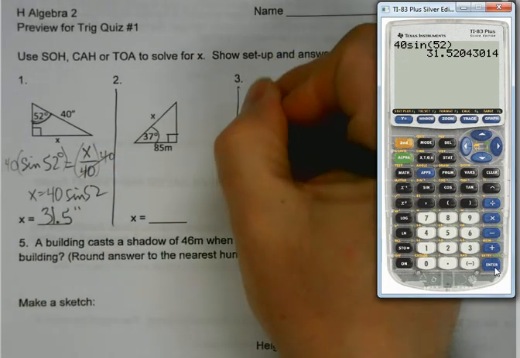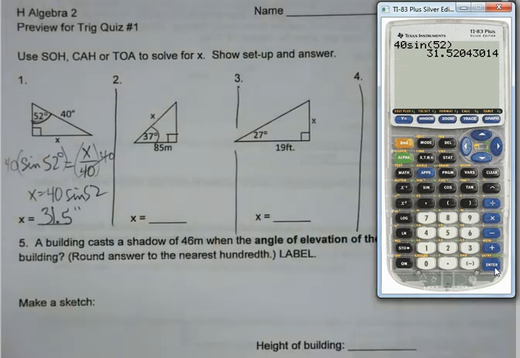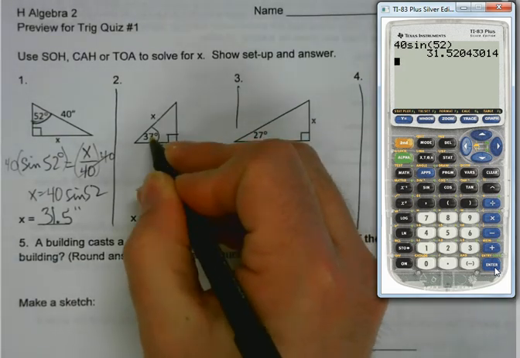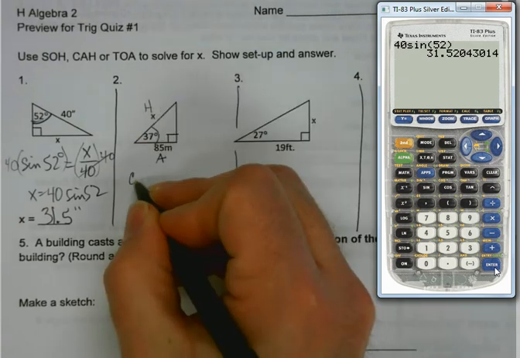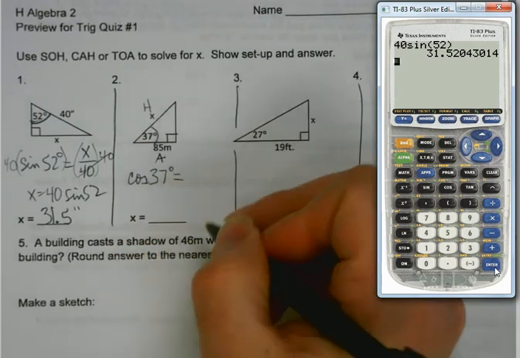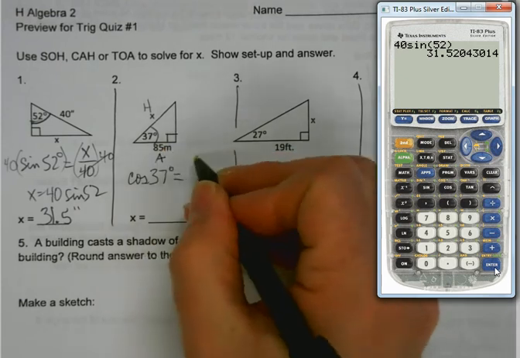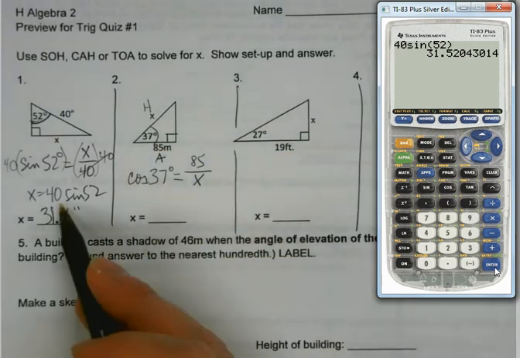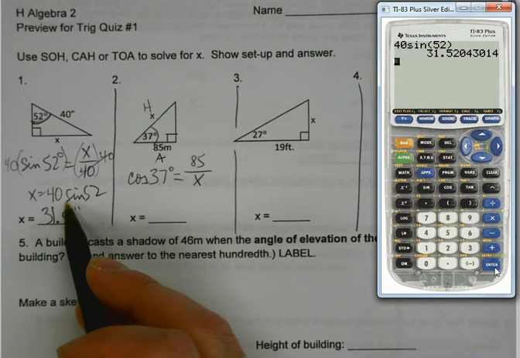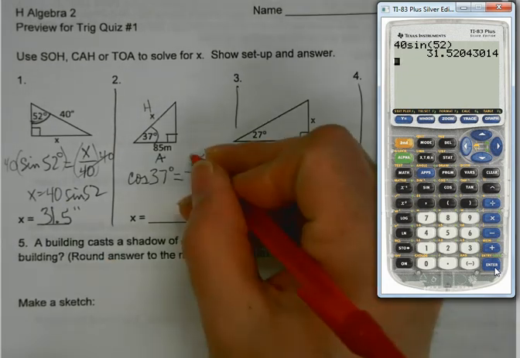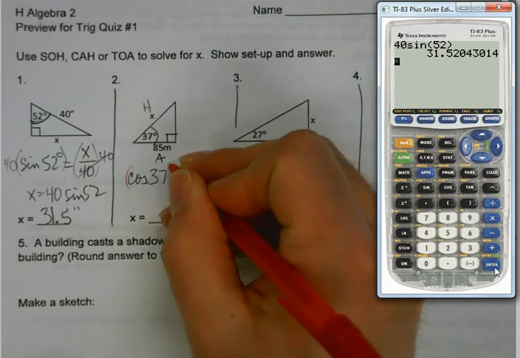Same thing on our next one for number 2. Again, I'm looking and I have the adjacent and I have the hypotenuse, which will give me the cosine of 37. Now again, be cautious, adjacent over hypotenuse. This will not work out the same way number 1 did. Because this time when I go to multiply both sides, it's not just going to be the 85, it's going to be the x.